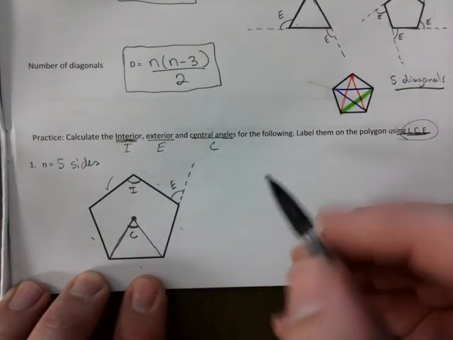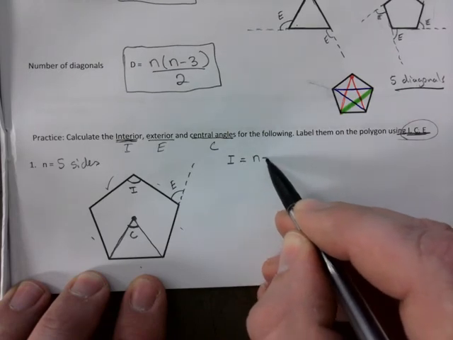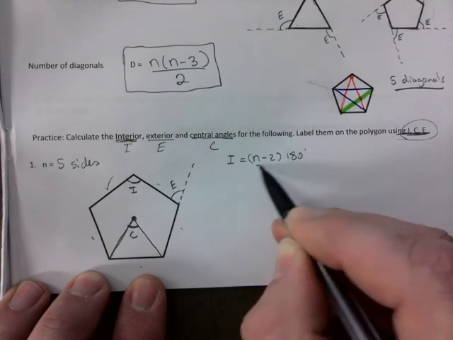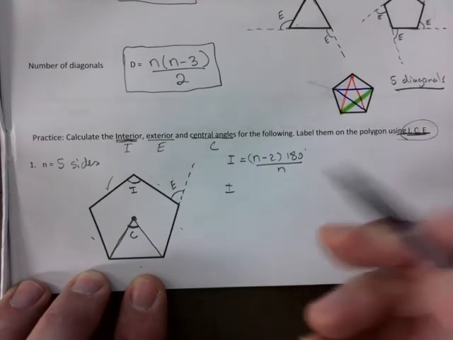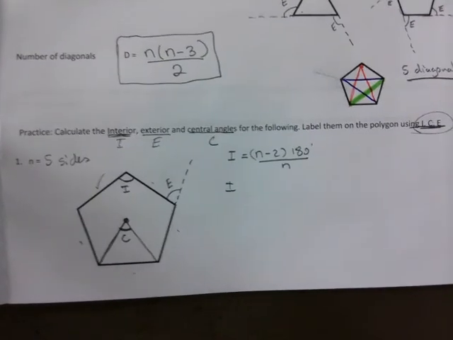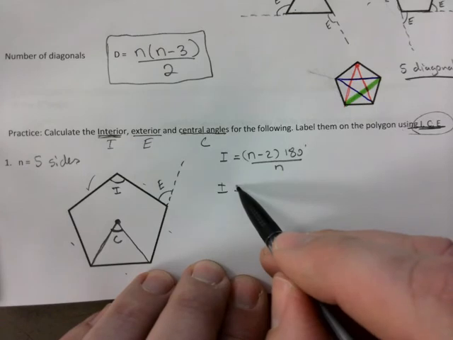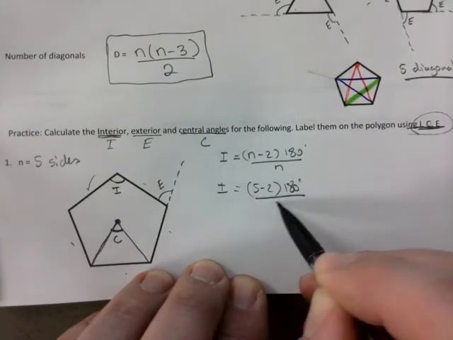So which one do you want to do first? It doesn't matter. I'm going to do interior, which is n minus 2 times 180 divided by n. I'm going to zoom into that right now. So that would be 5 minus 2 times 180 divided by 5.